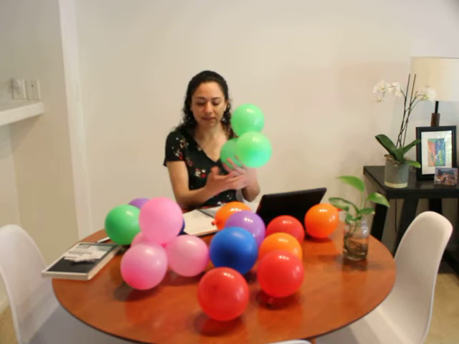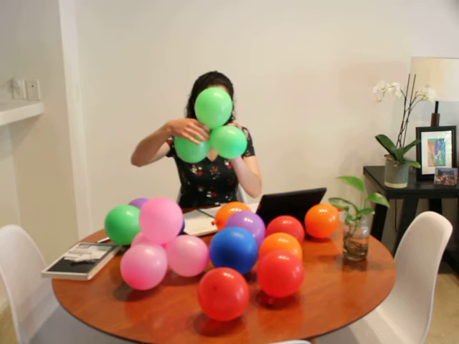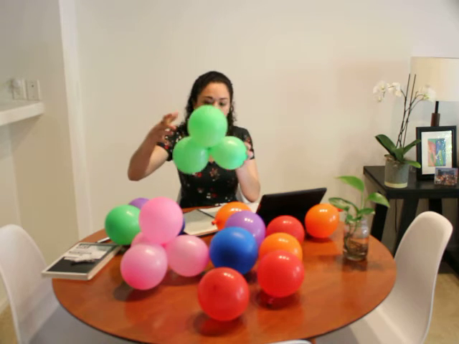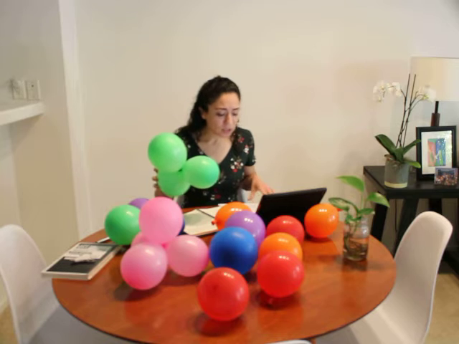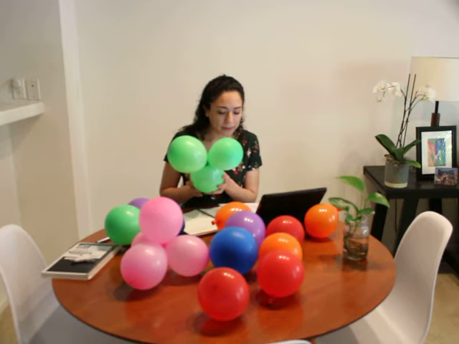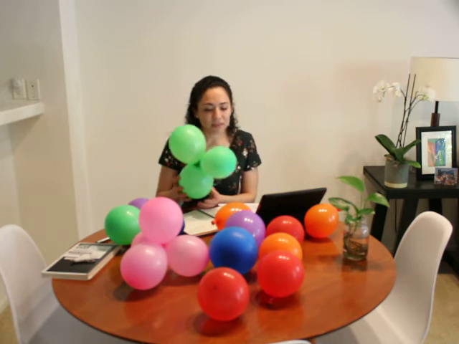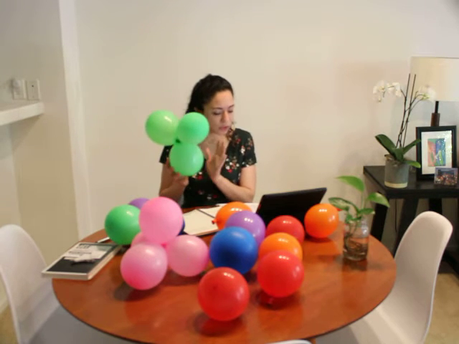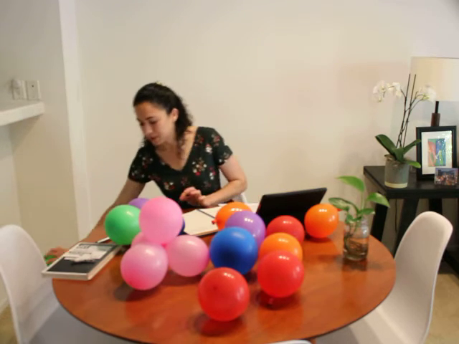Each balloon represents an electron domain surrounding an atom. So the total number of electron domains is 3. The number of lone pairs will be 1. An example of this will be sulfur dioxide, or SO2. Okay, let's move to the next one. We won't use this one later, so I'll just put it away over here.